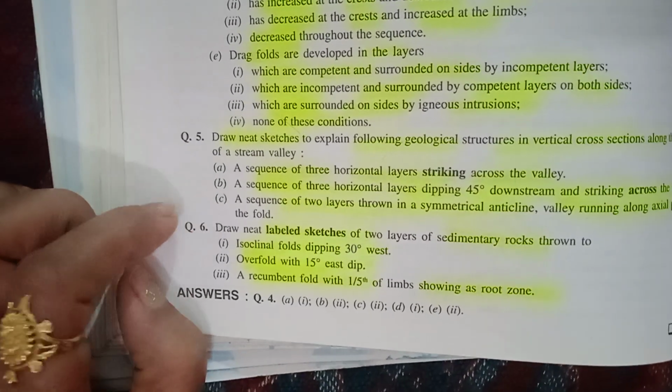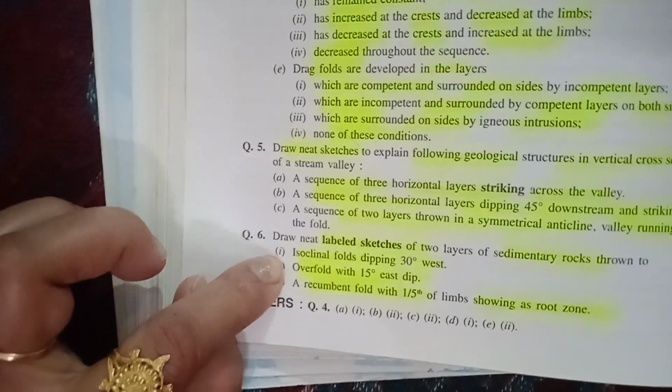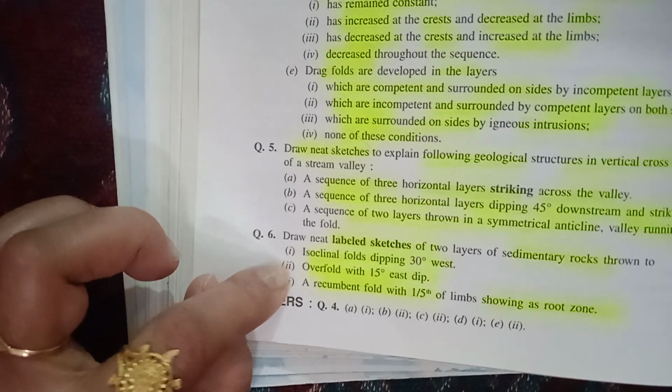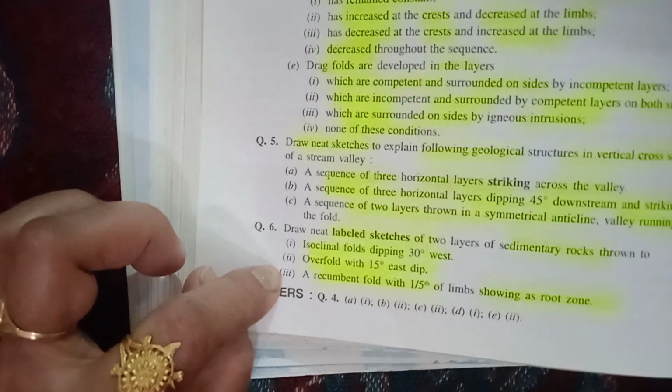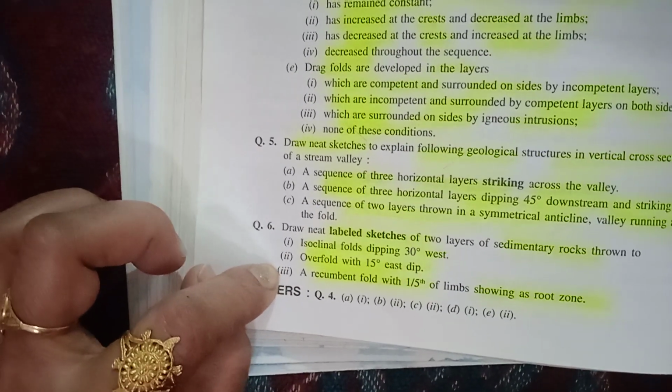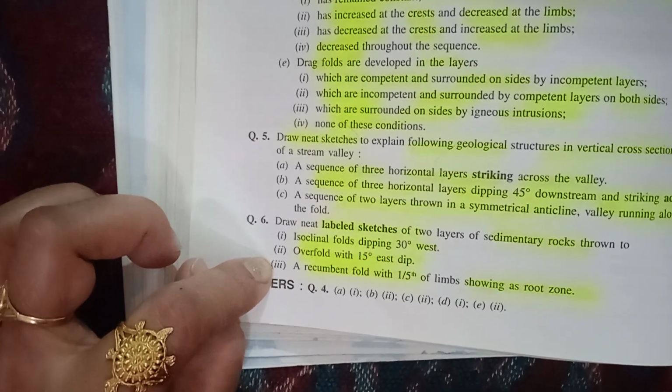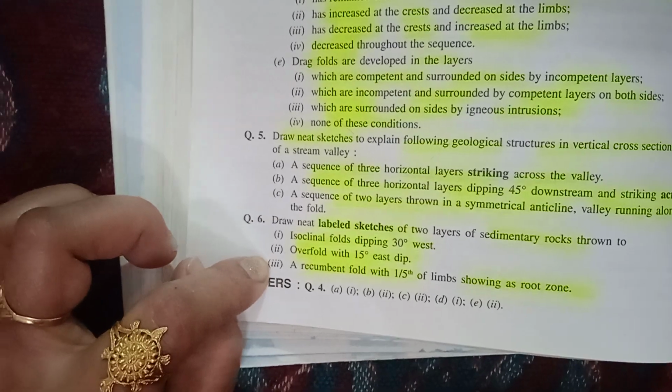And sixth question, draw neat labeled sketch of 2 layers of sedimentary rock thrown into folds. So this type of question answer is point to point, write with definition and neat sketch. First, isoclinal fold dipping 30° west, second, overfold with 15° east dip, and third, a recumbent fold with 1/5 of limbs showing as the root zone.